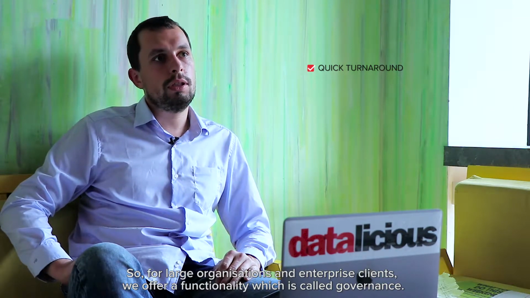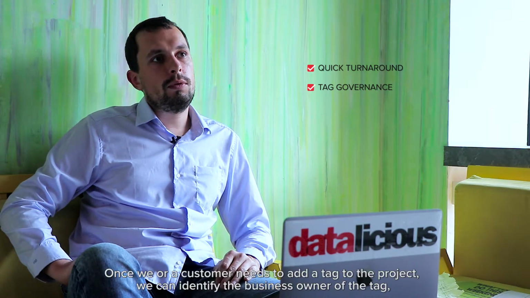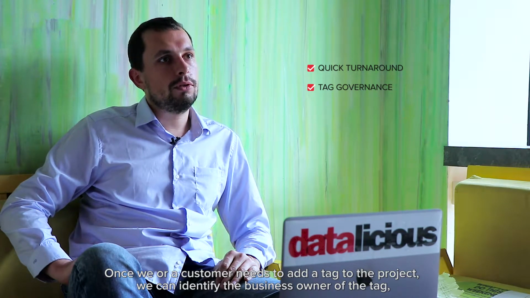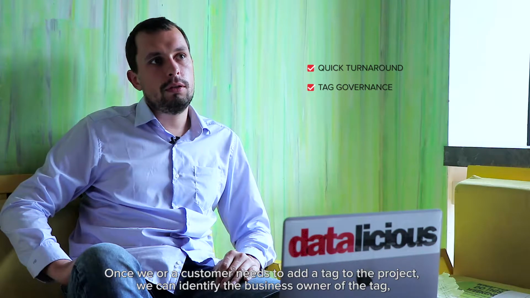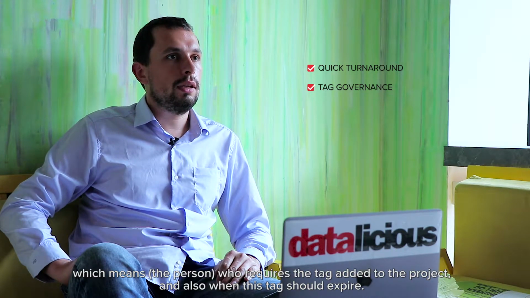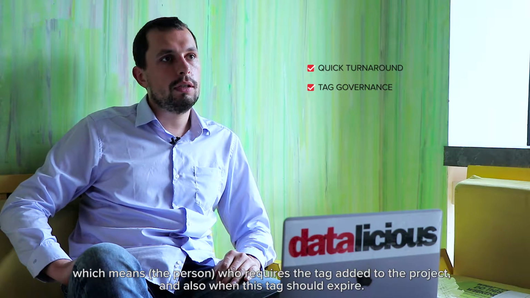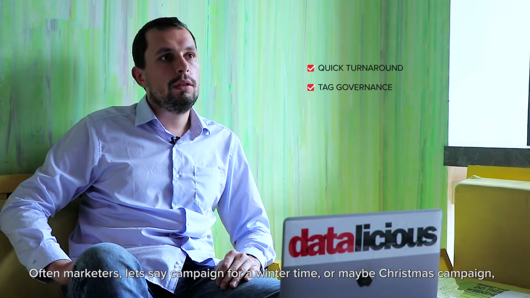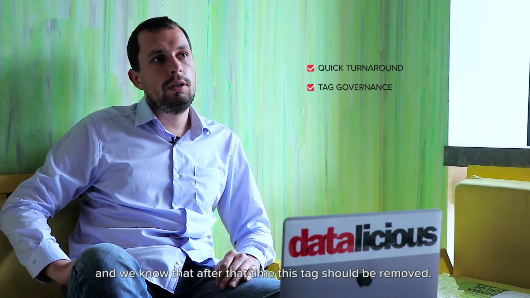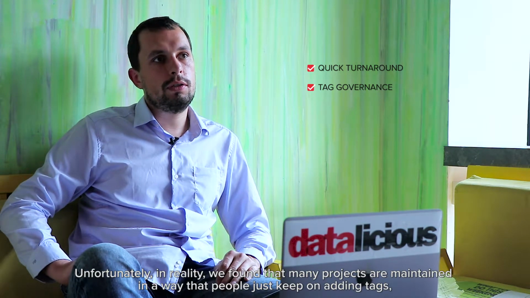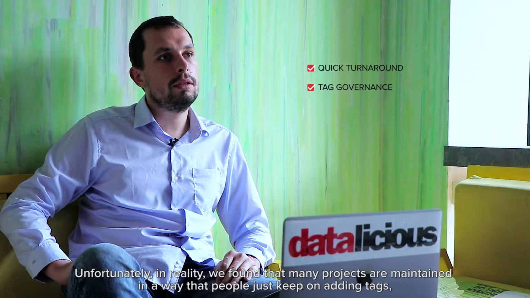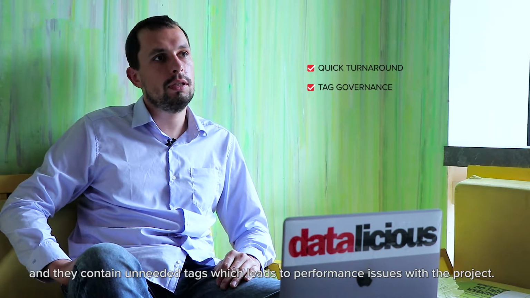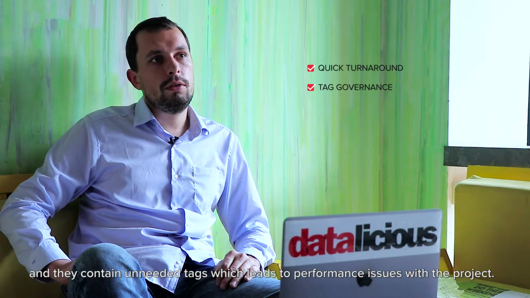For large organization and enterprise clients, we offer a functionality which we call governance. Once we or a customer needs to add a tag to the project, we can identify the business owner of that tag, which means who requested that tag addition to the project, and also when this tag should be expired. Often marketers have, let's say, a campaign for winter time or maybe a Christmas campaign, and we know that after that time this tag should be removed. Unfortunately, in reality, we found that many projects are maintained in a way that people are just adding tags, and they contain very unneeded tags, which leads to performance issues with the project.